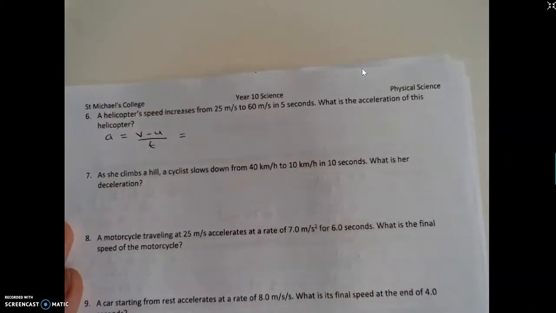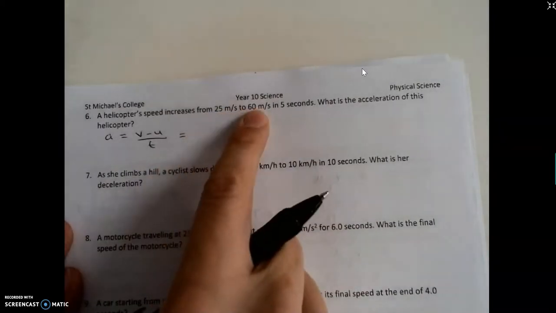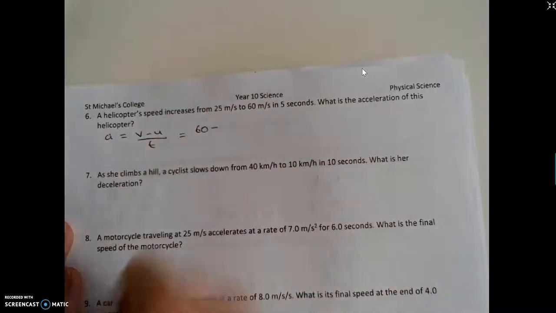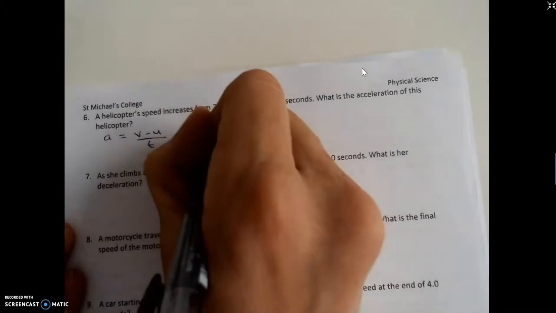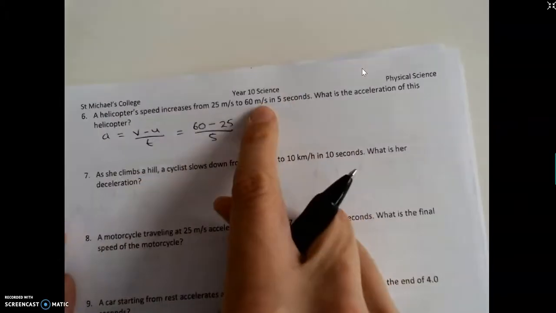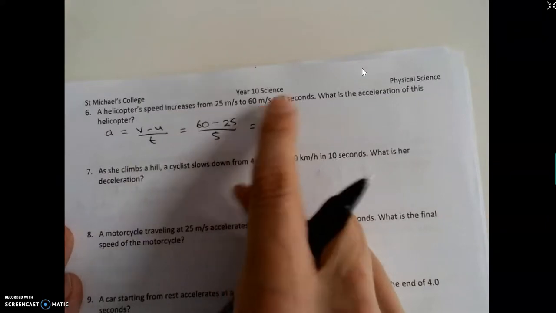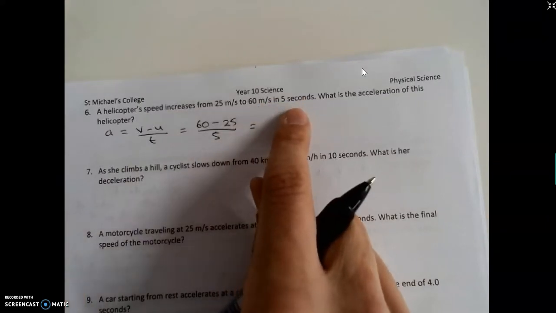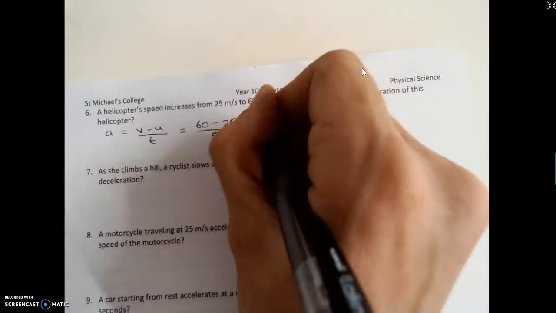My final velocity, since it increases from this to this, is 60, minus the initial velocity, which is 25, over the time taken, which is 5 seconds. Always make sure you compare the units. This is in meters per second, that's in seconds, therefore I can do this. So 60 minus 25, it's 35, divided by 5 gives me 7.